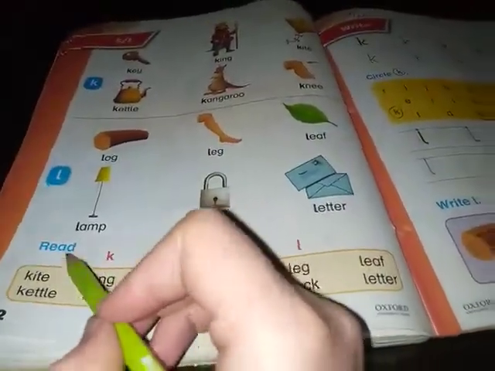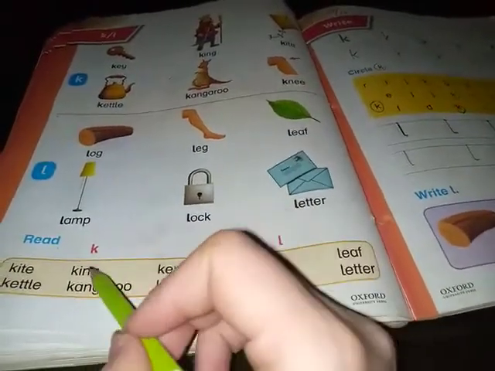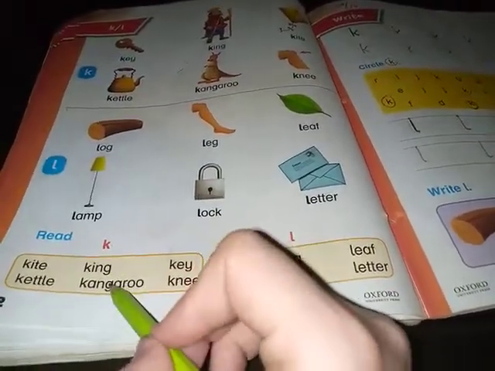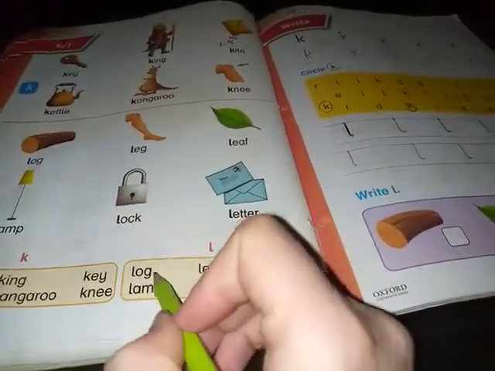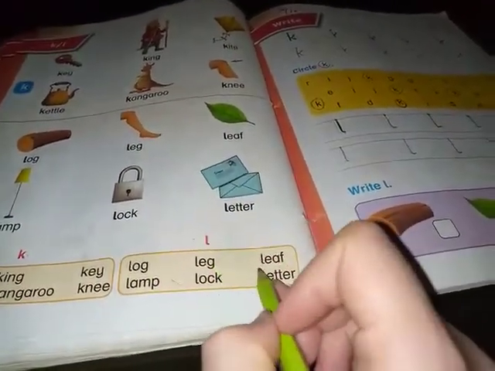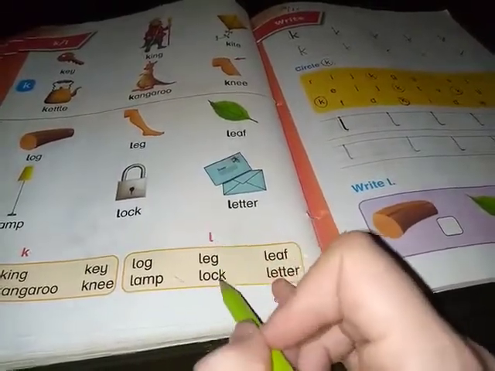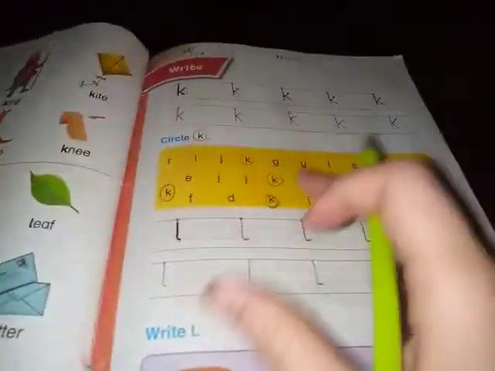Read. K kite, K king, K key, K kettle, K kangaroo, K knee. Next, L. L log, L leg, L leaf, L lamp, L log, L letter.